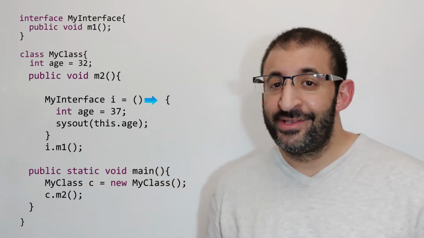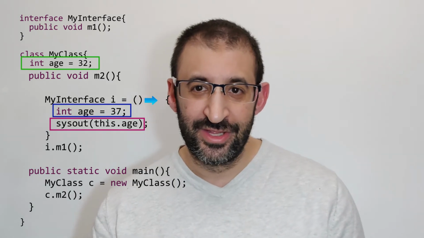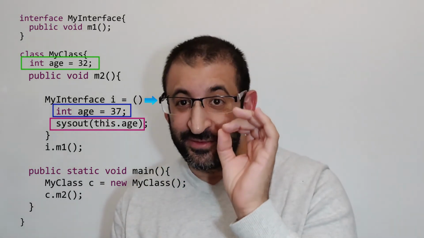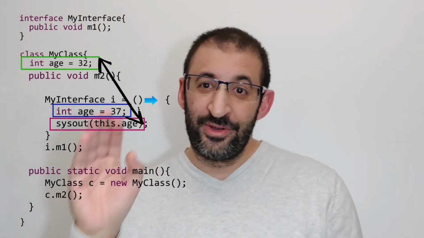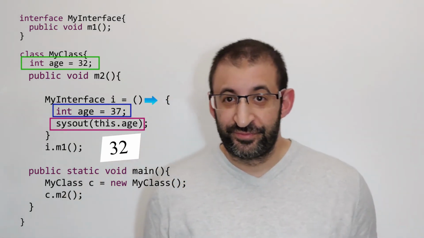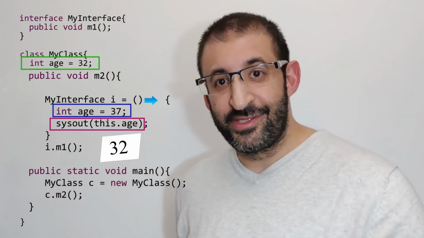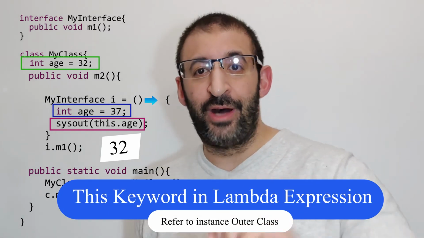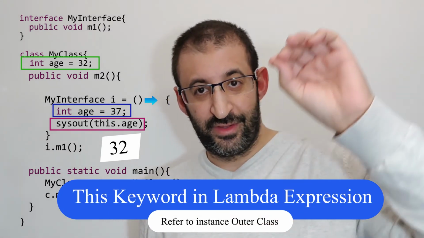So now, when I execute this code, what do I get? The result of system.out.println this dot age inside the Lambda expression: here this refers to the outer class. So the result will be 32. That's the difference. If I repeat, if you use this inside a Lambda expression, it will refer to the outer instance of your class.